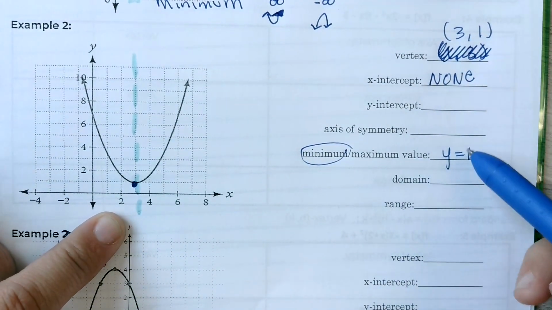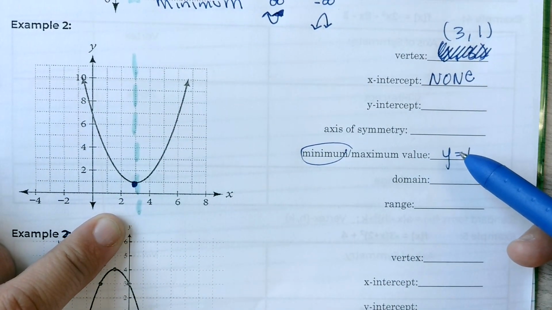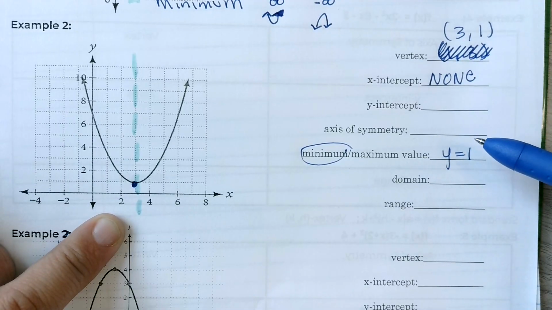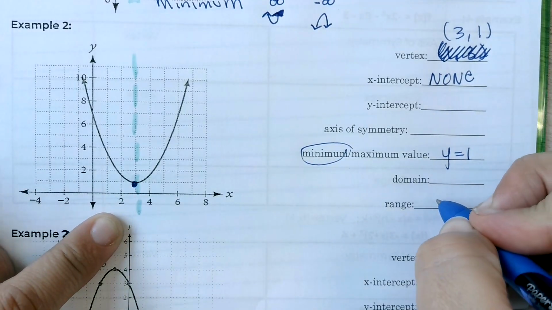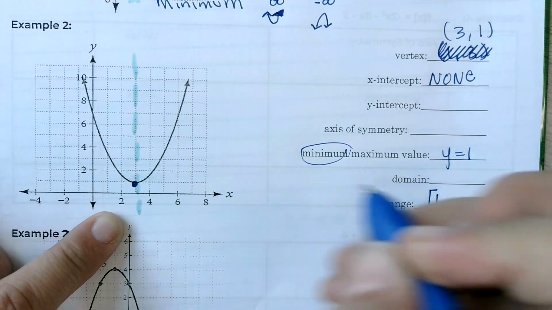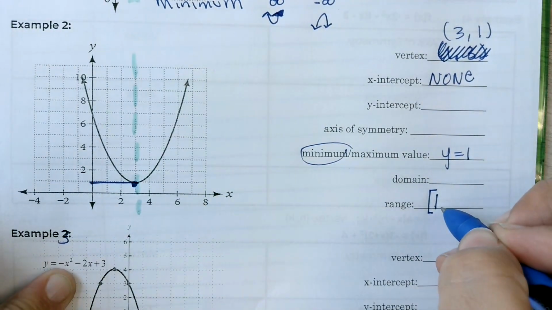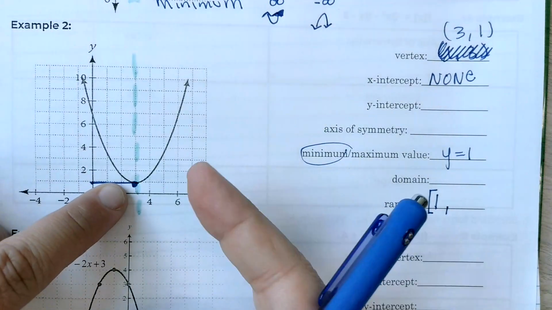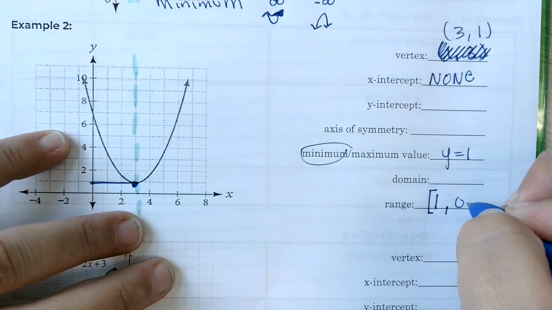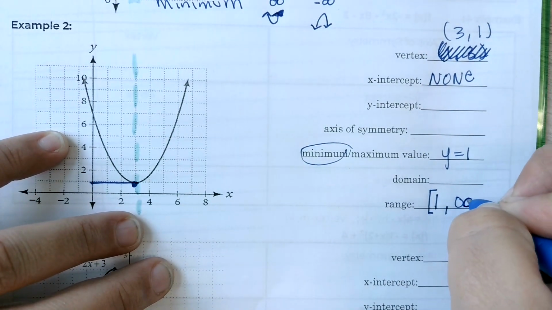So that 1 is also used in the minimum value or the maximum value. That will always happen. Fun fact, it's also the range value. So that's the lowest point in the graph, that's the minimum, that's the vertex, that's the same number in the range. And because our arrows go towards positive infinity, we'll use positive infinity.